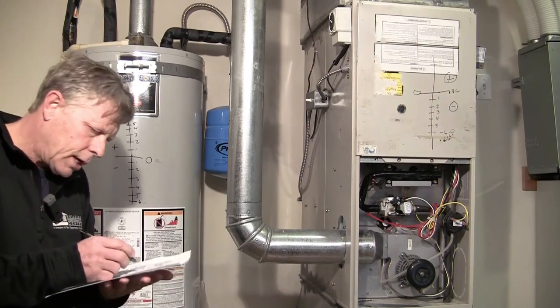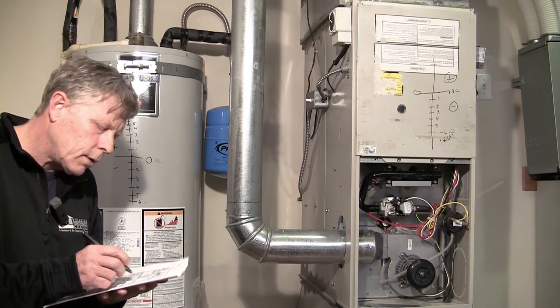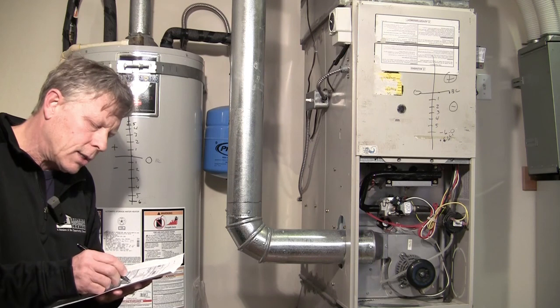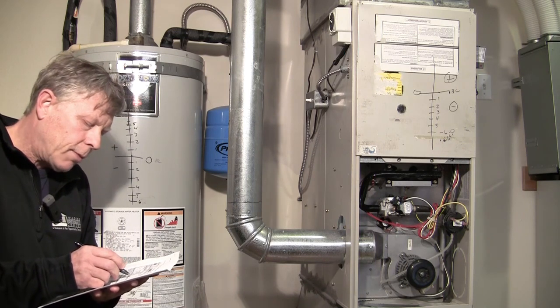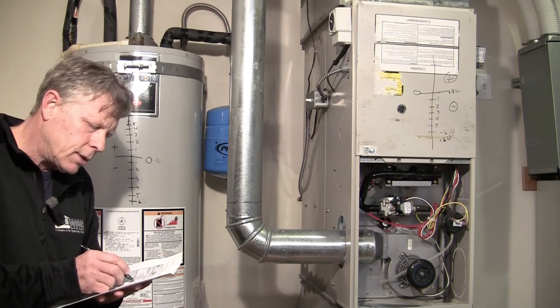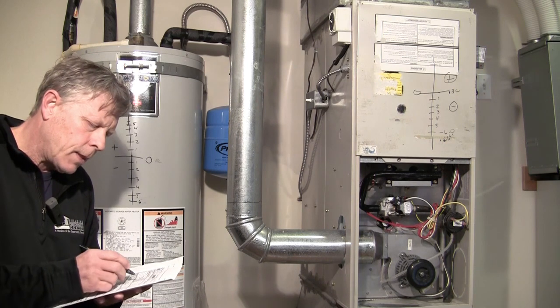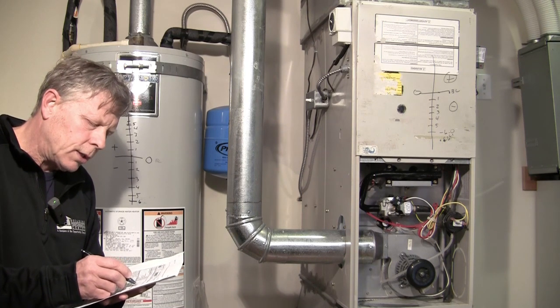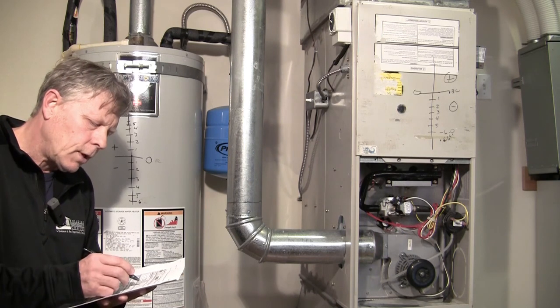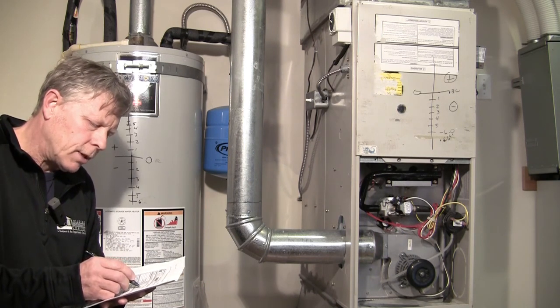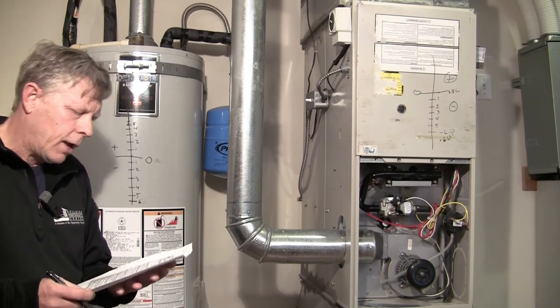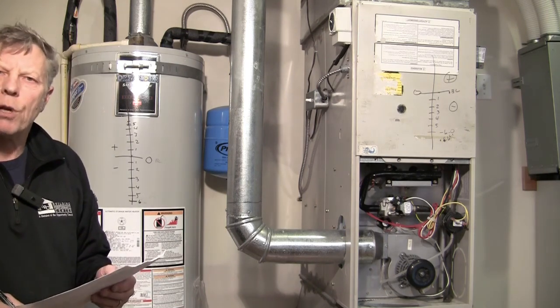So I'll put those on here. Shared venting is yes. Type of draft for the furnace is induced, and for the water heater is natural, and they're both open combustion. And we've got 80% efficiency for the furnace. Okay, so that's line 3 of our form.